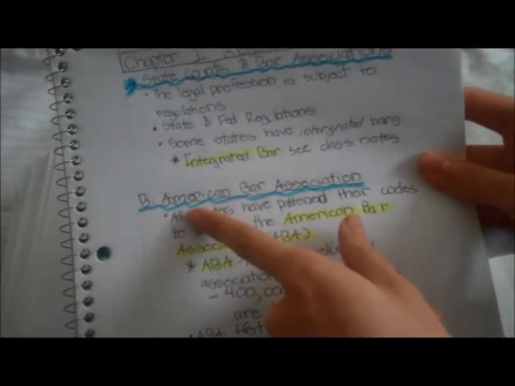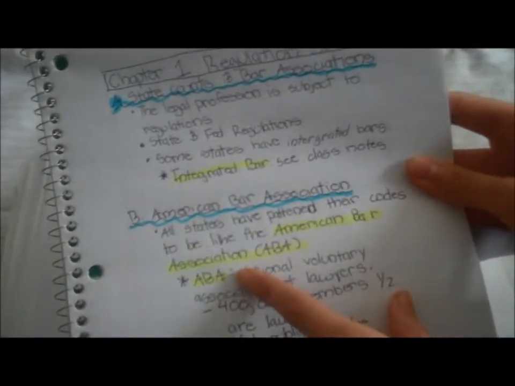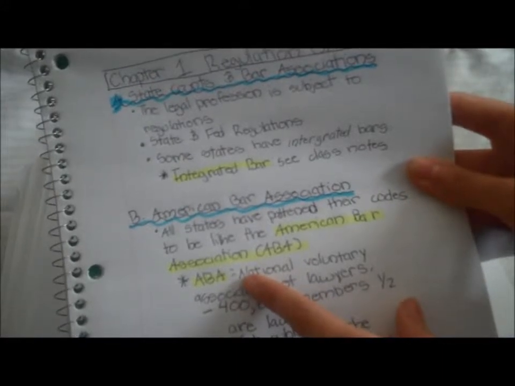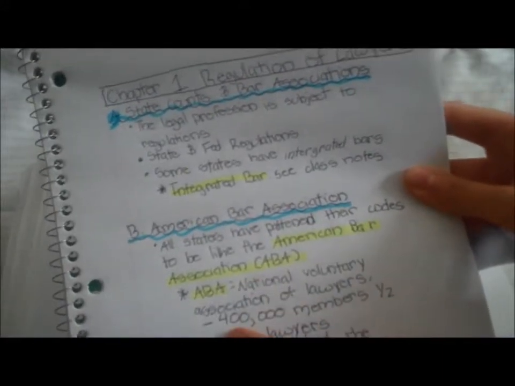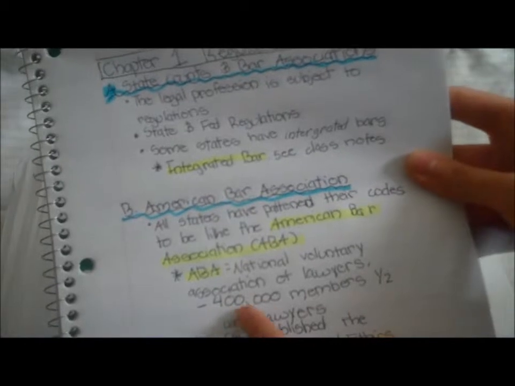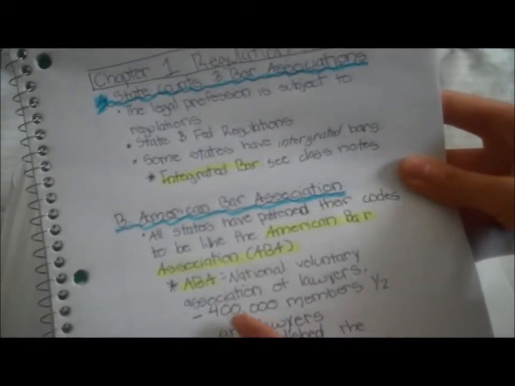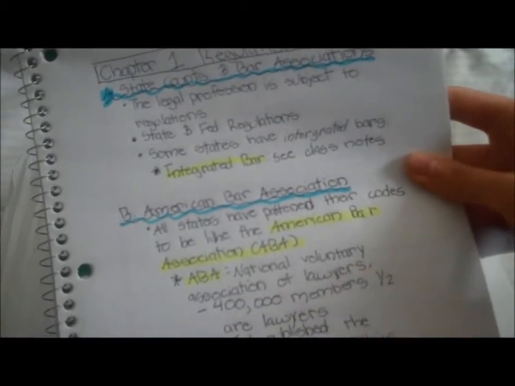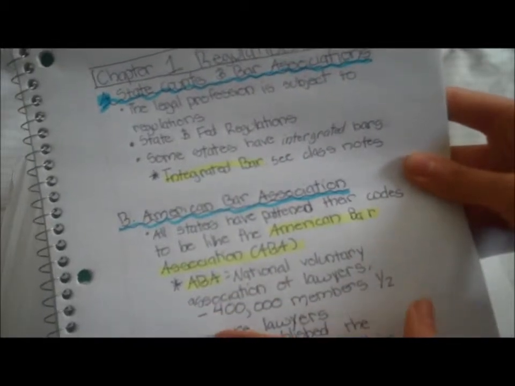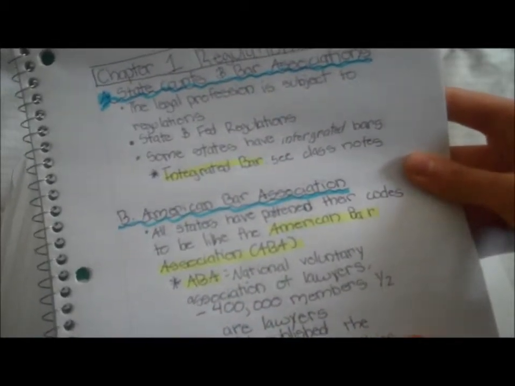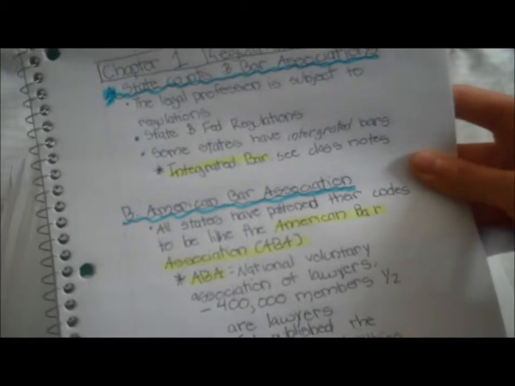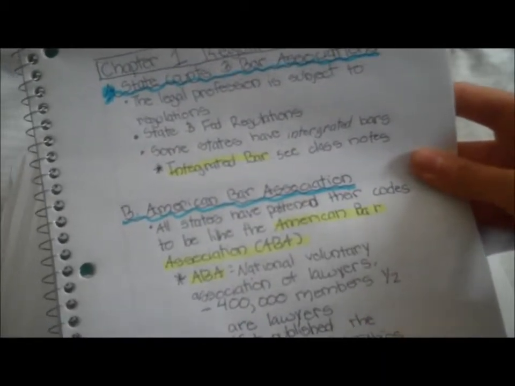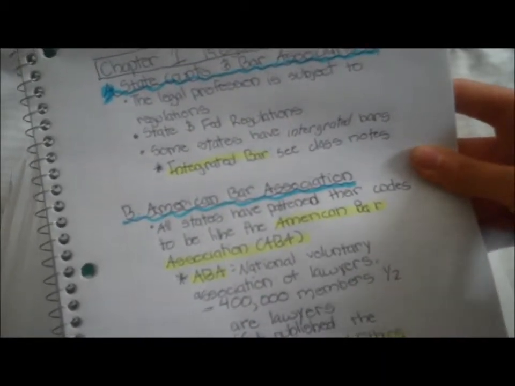And then here I've used a bullet point, and then there's the subsection, which is the definition of American Bar Association. And then I go off and use a dash. So it says how many members are in the ABA. And then again, bullet point, and I highlighted the key term, and there's the definition over here.